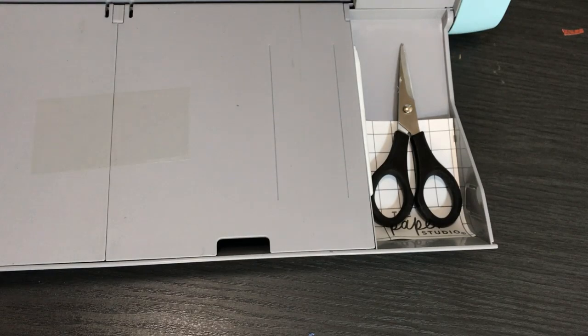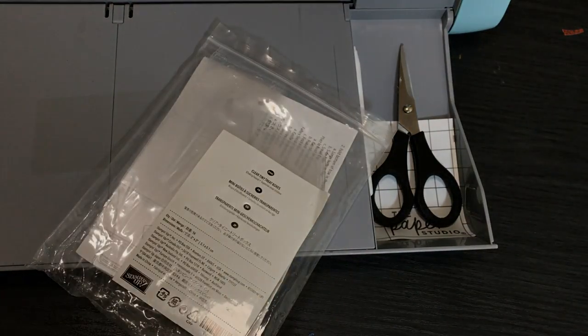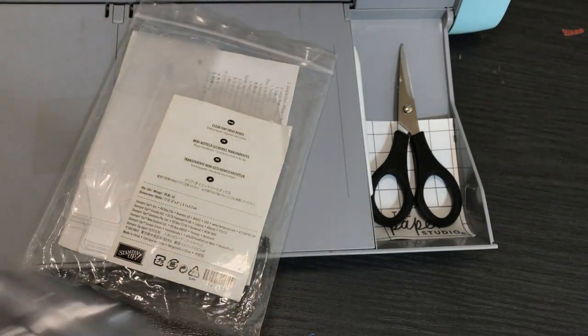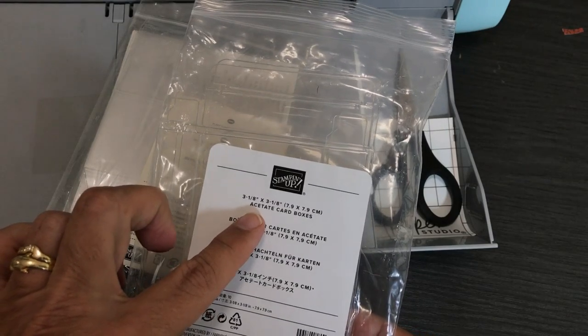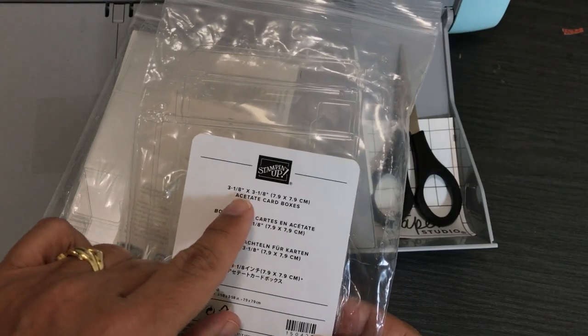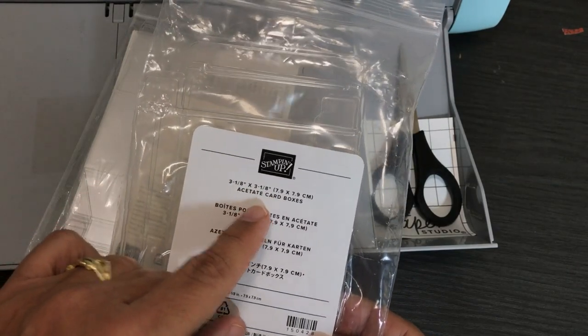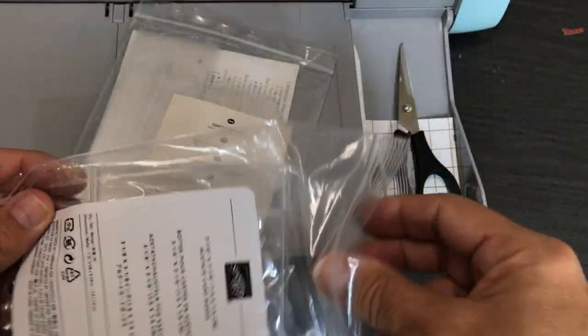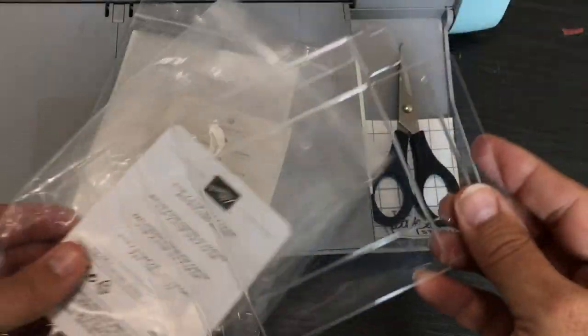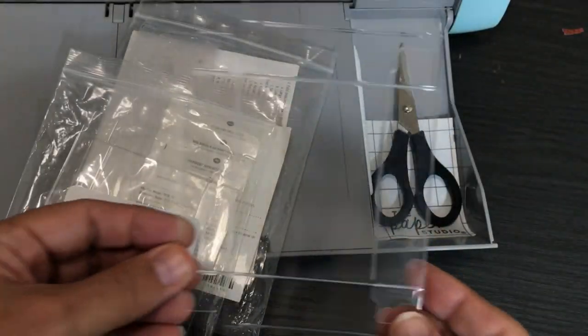So, little preview is there's another kind of box. Okay, we've just solved a problem. Now you understand how to make the liner for this one. Now let's show you how to make, we're going to go back to the tutorial and we're going to make a liner for the 3 1/4 inch by 3 1/8 inch acetate card boxes. So now we're going to go make liners for these.